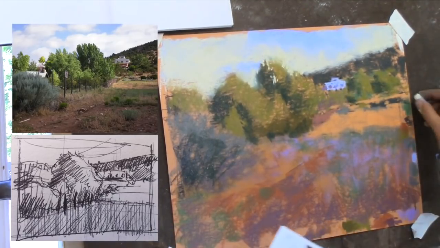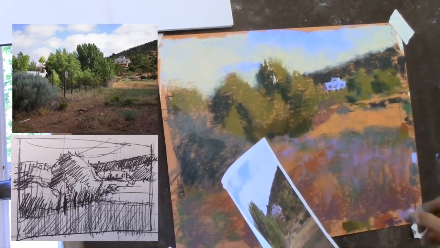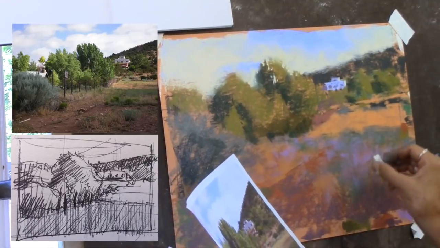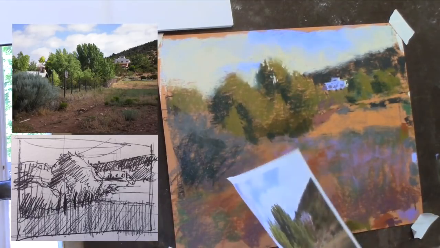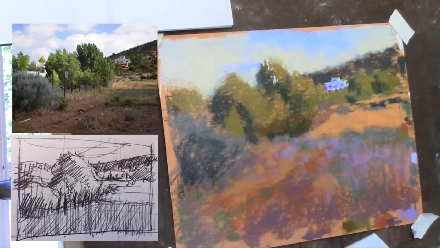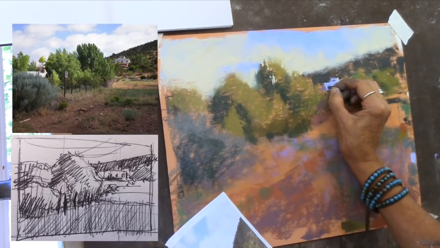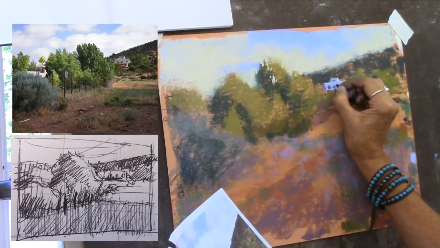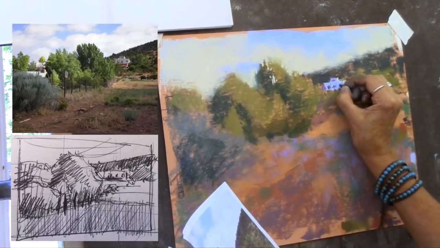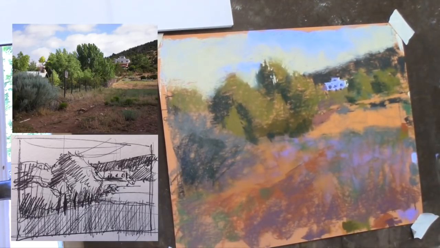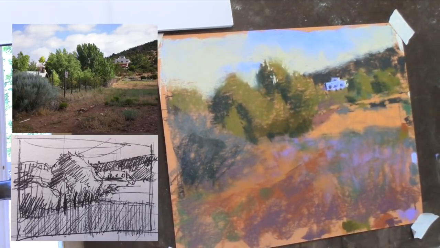Now I want a light side to my structure. And I'm going to use that almost white that I used in the sky to get that in there like so. And that works out pretty well. I think I want a little bit darker in the windows, just a tad. So I'm going to go to my blue spruce here. Yeah, something like that. That's pretty good. I can clean up some of that edge if I want.